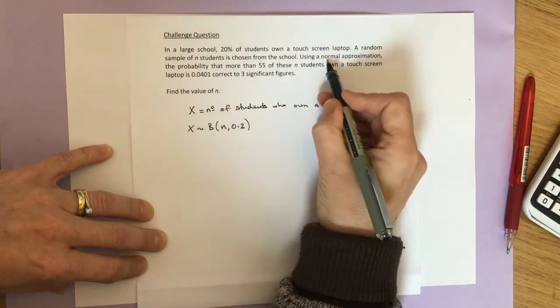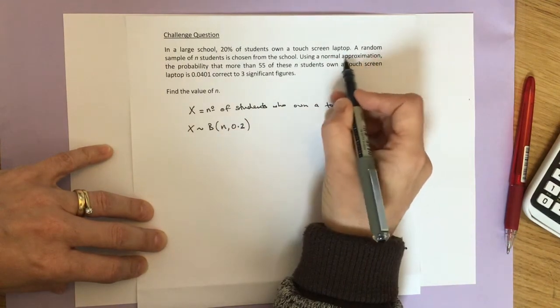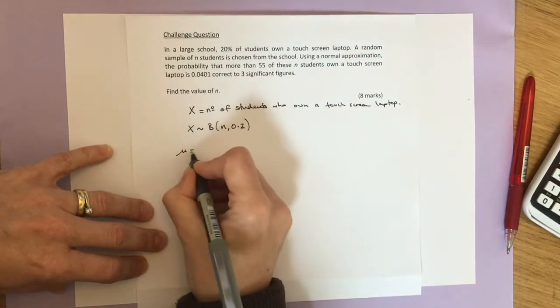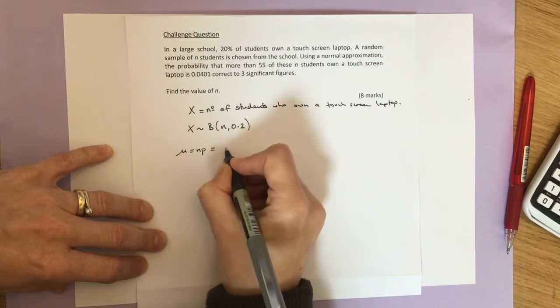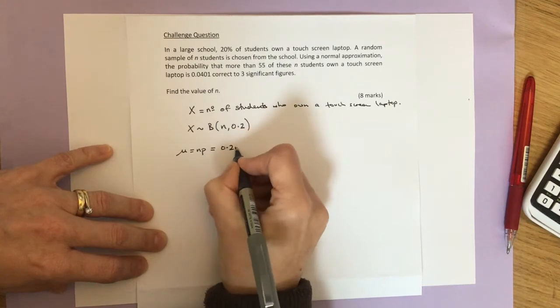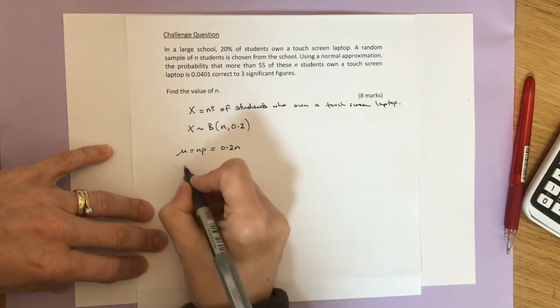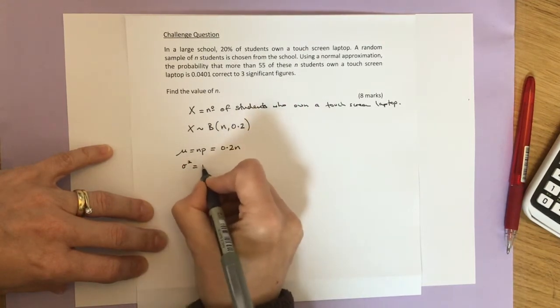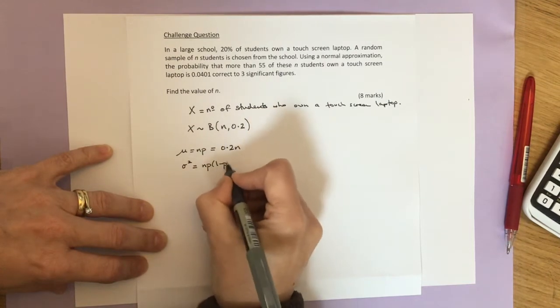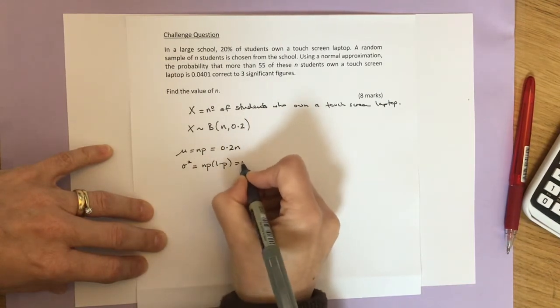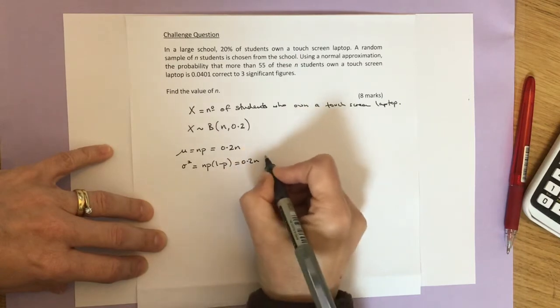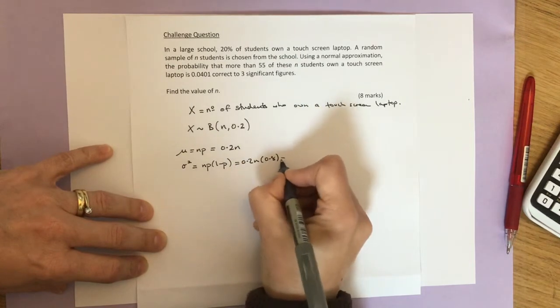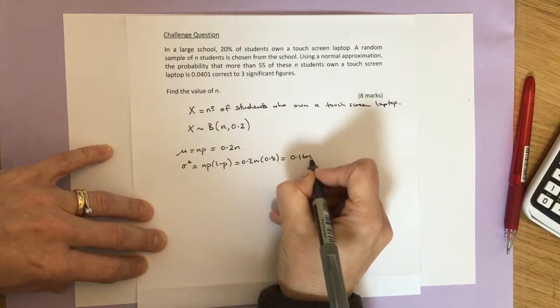Okay, we're told to use a normal approximation, so let's have a look at doing that. So the mean mu, using my formula, is np, so in this case it's 0.2n, and my variance, my standard deviation squared, is np(1 minus p), so that's going to be 0.2n times 0.8, so 0.16n.